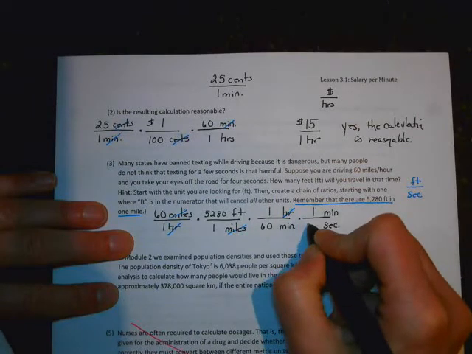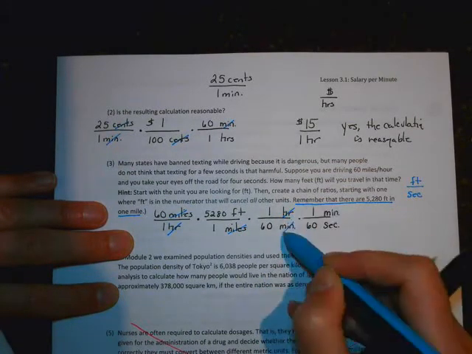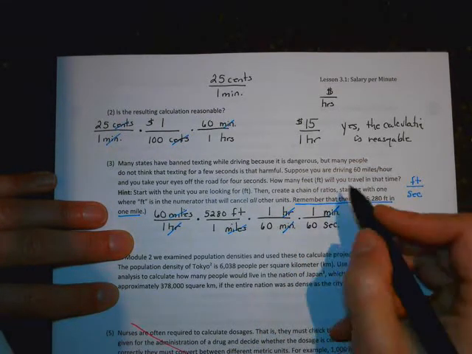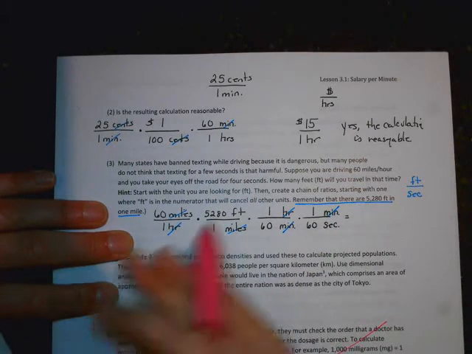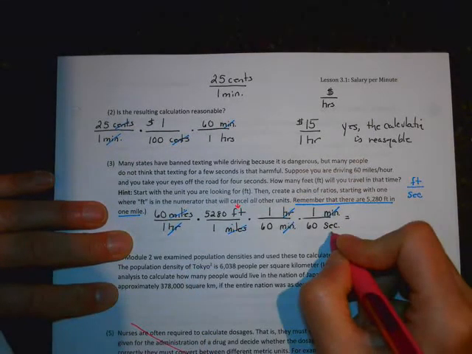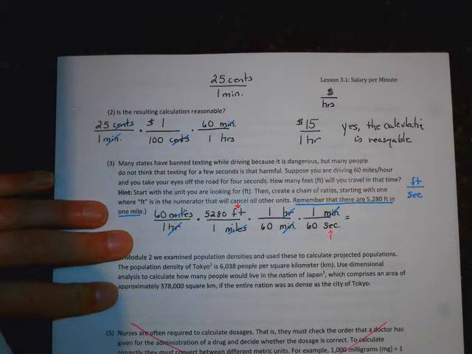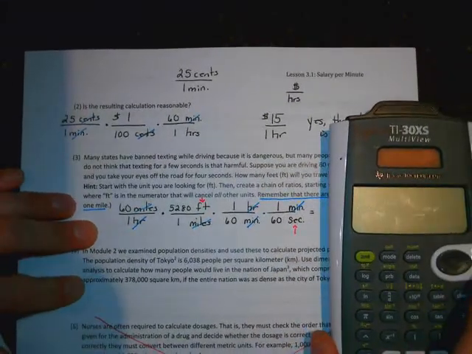In 1 minute, there's 60 seconds. So minutes on the bottom cancel with minutes on the top. And finally, I've got my units down. The only thing I haven't canceled is feet in the numerator and seconds in the denominator. So let's see how many feet per 1 second you travel if you're going 60 miles per hour.